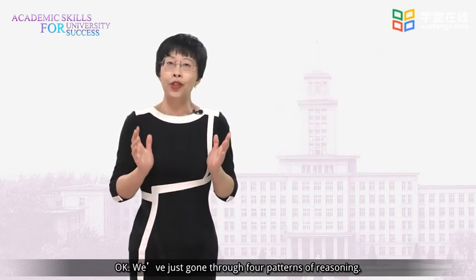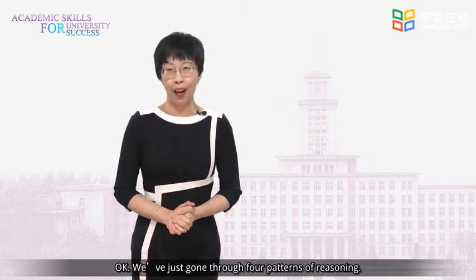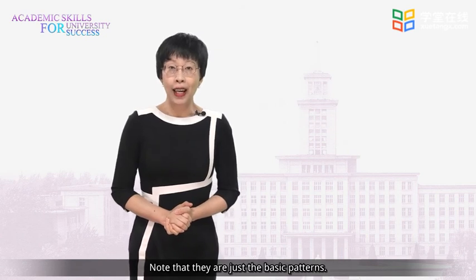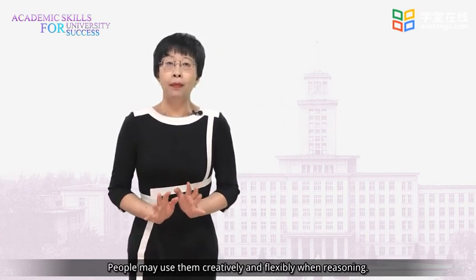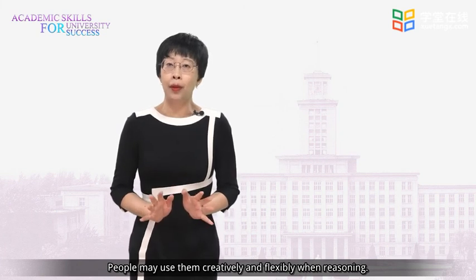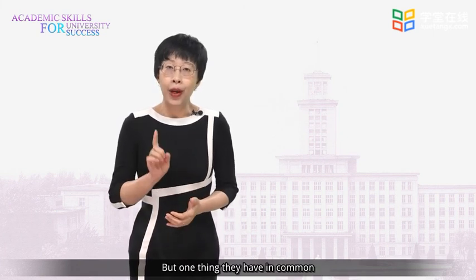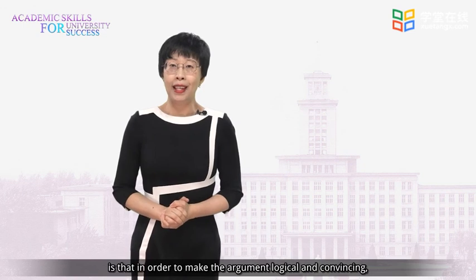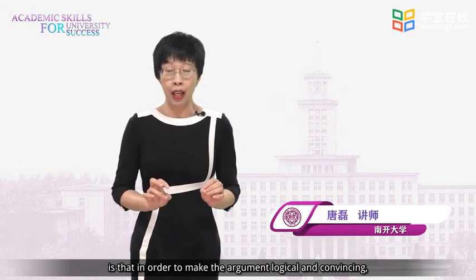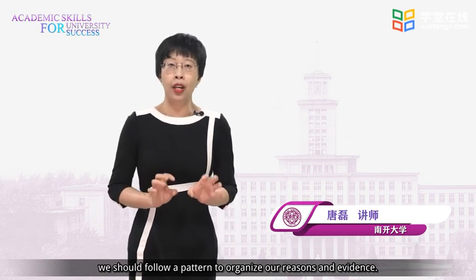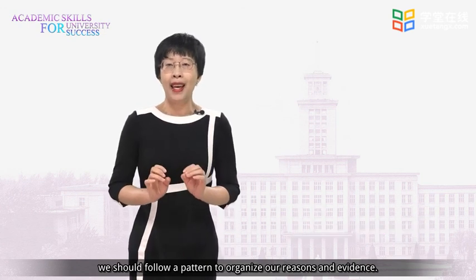Okay, we've just gone through 4 patterns of reasoning. Note that they're just the basic patterns. People may use them creatively and flexibly when reasoning. But one thing they have in common is that in order to make the argument logical and convincing, we should follow a pattern to organize our reasons and evidence.